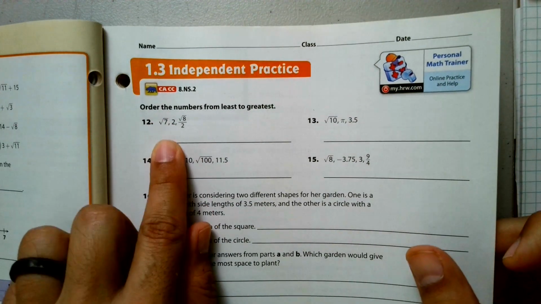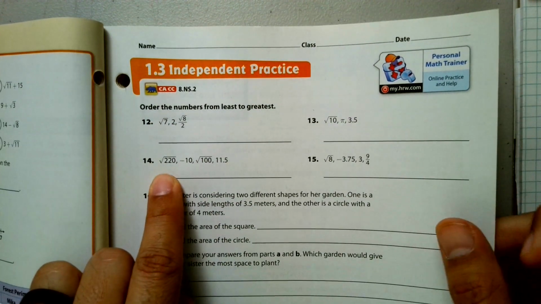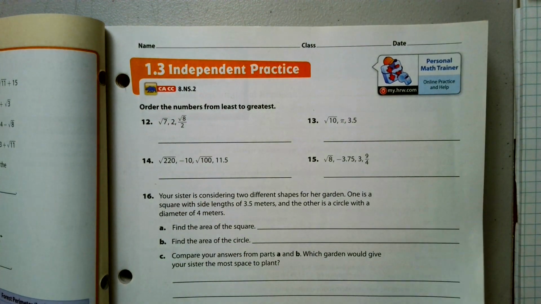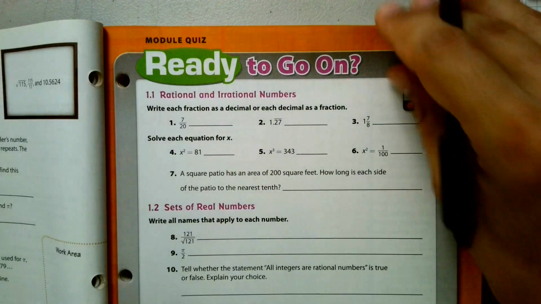Independent practice, ordering these numbers, is just practicing finding square roots, approximating, and ordering them. And that's it.